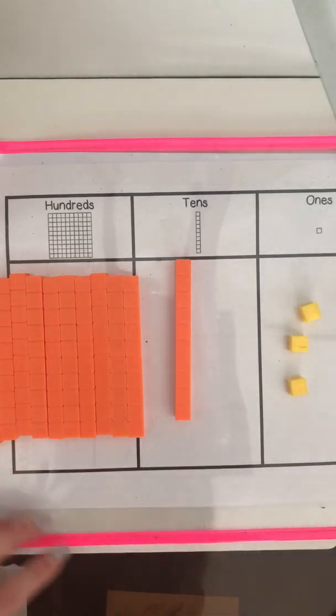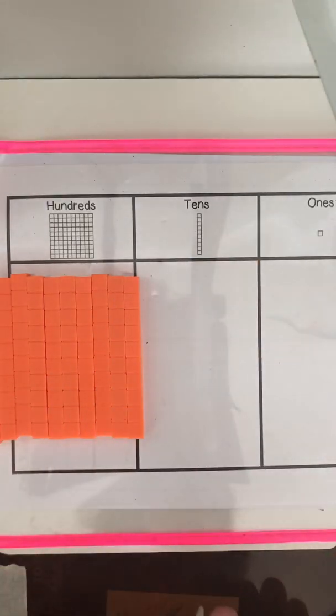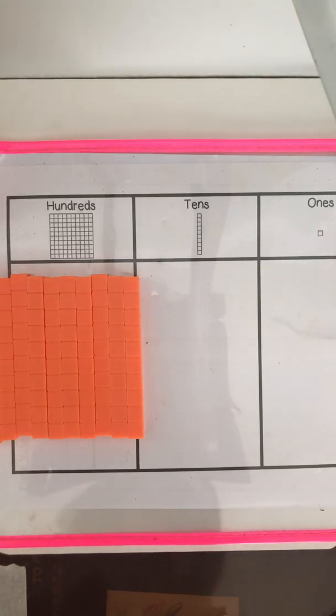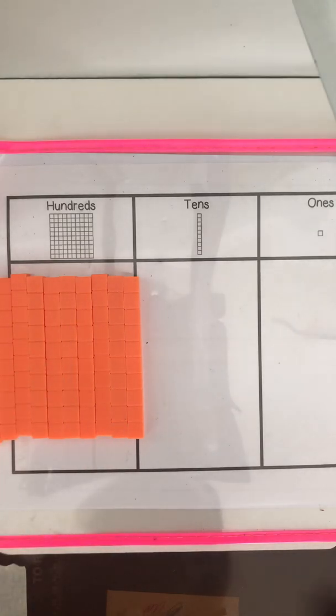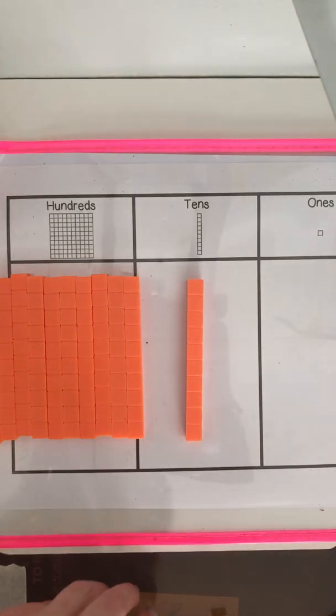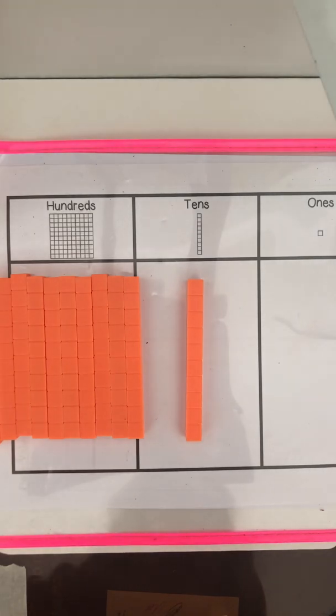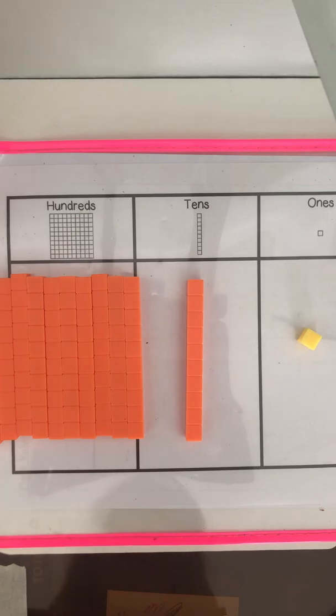I'm going to show you a number. I'm going to show you with cubes, and I want you to tell me how many you think these are. So I have 100, one group of 10, and one cube, 1, 1. What number do you think that makes? Well, let's write it and figure it out.